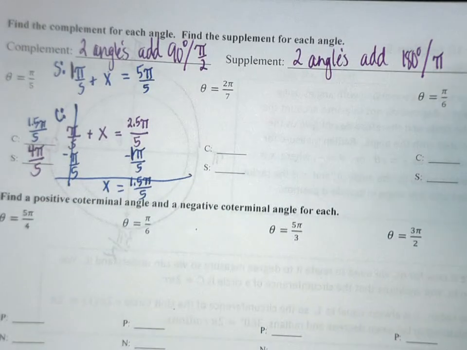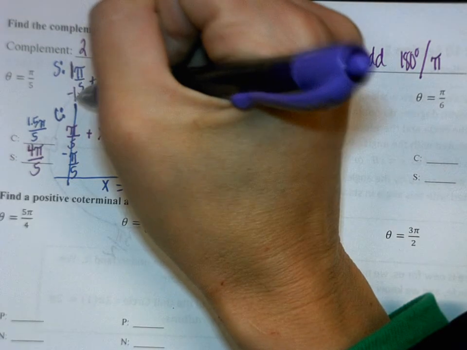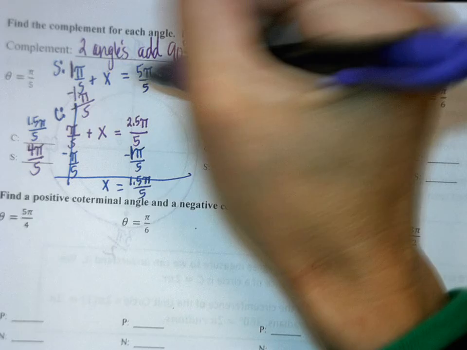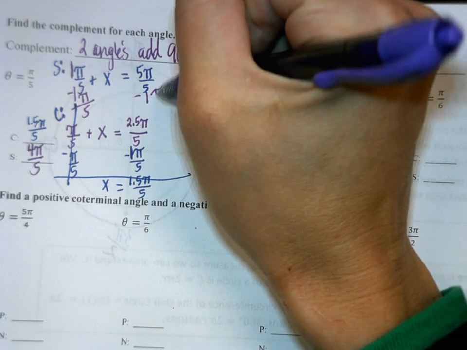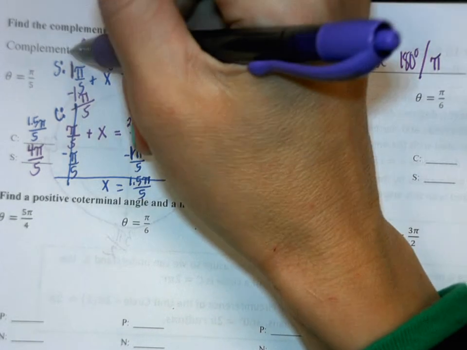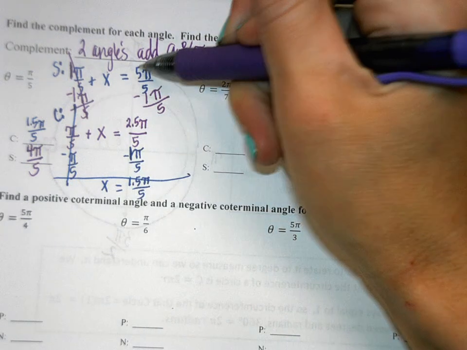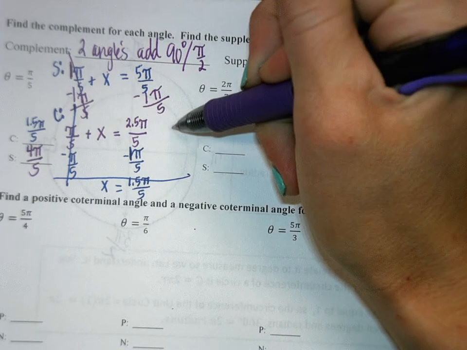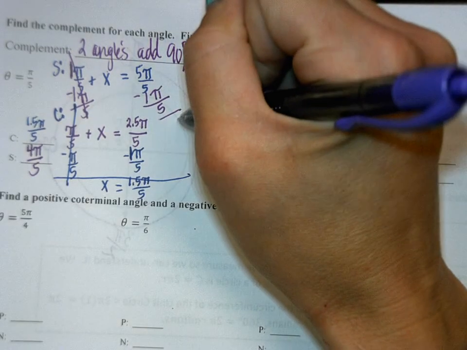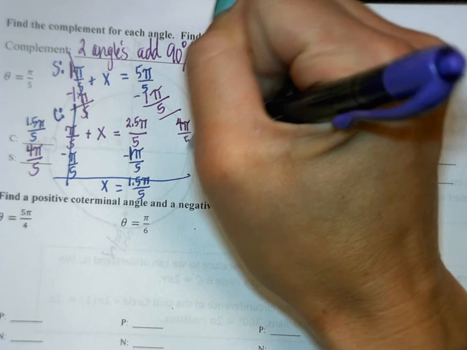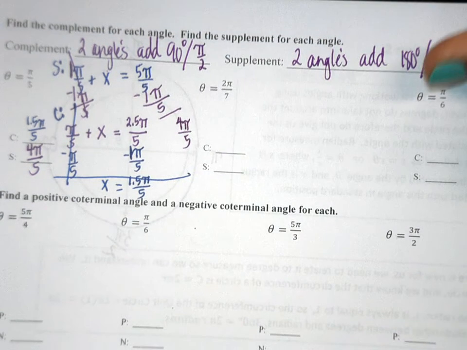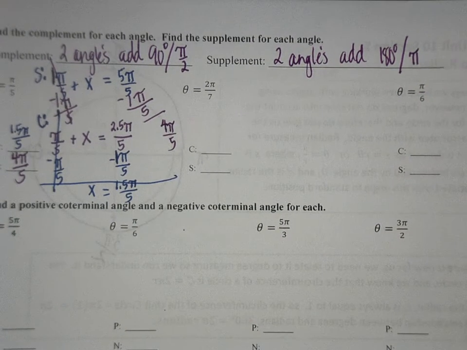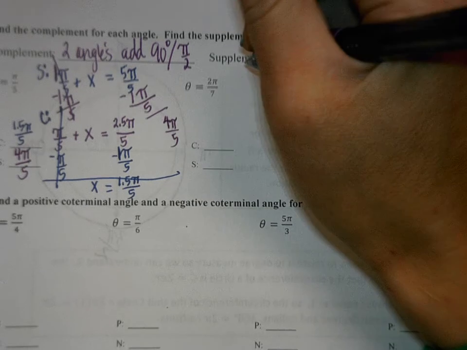Okay, if you're not sure and you want to go through the whole math process, which is great, I'm subtracting 1 pi over 5 from both sides. Again, 5 pi over 5 minus 1 pi over 5 makes 4 pi over 5. Okay, you guys ready to try the next one? I'm going to have to try to write a little smaller to see if we can fit this in.